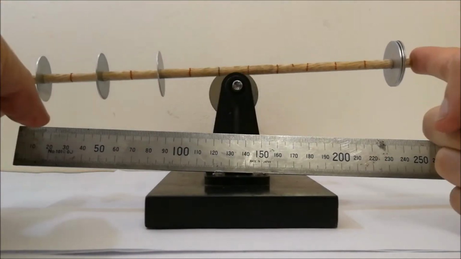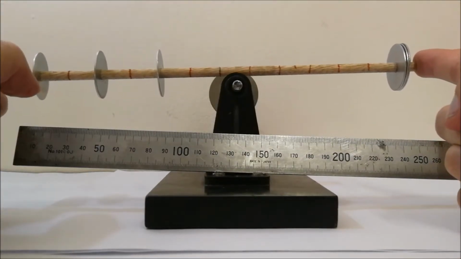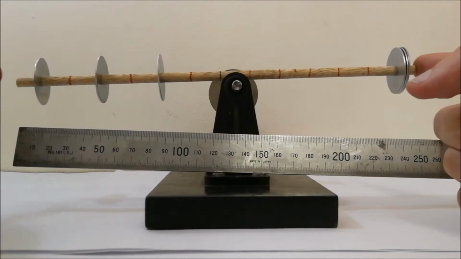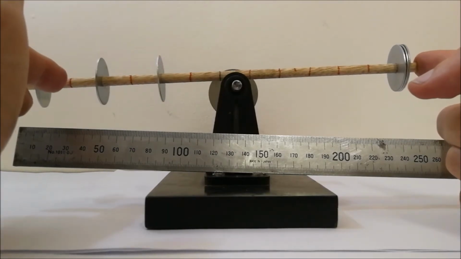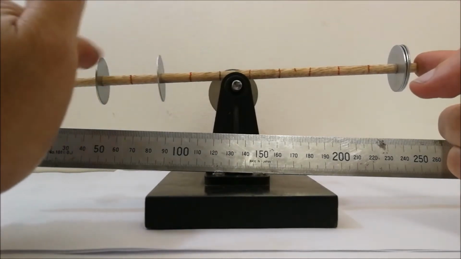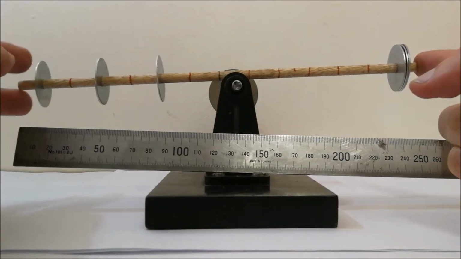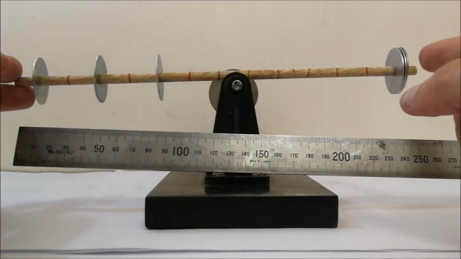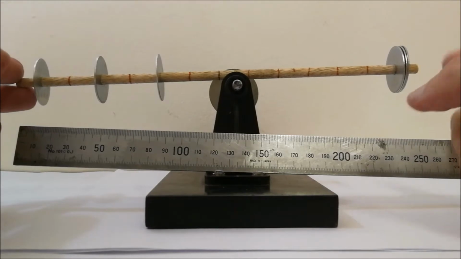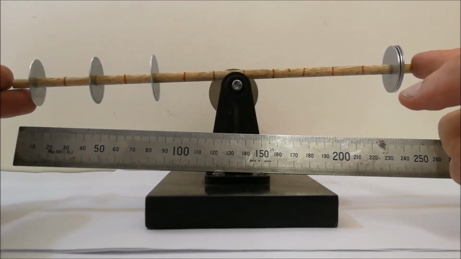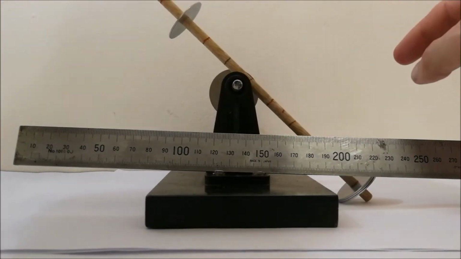Okay, let's look at this specific scenario. So I've got 3 washers on the left hand side, and they're spaced 40 millimeters away from each other. And then I've got 3 washers on the right hand side, right at the end. And let's see where this will balance.